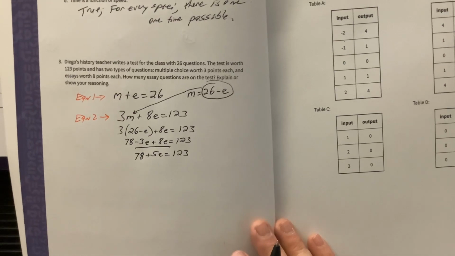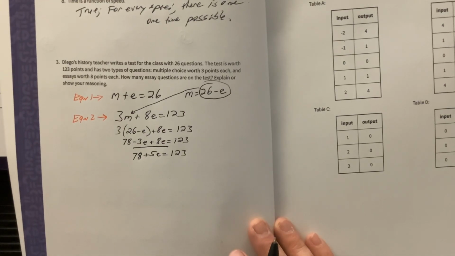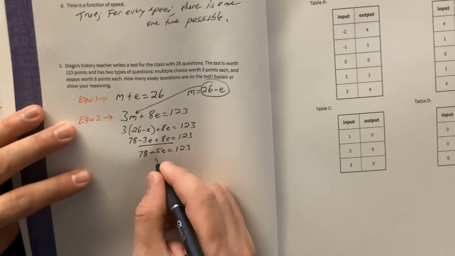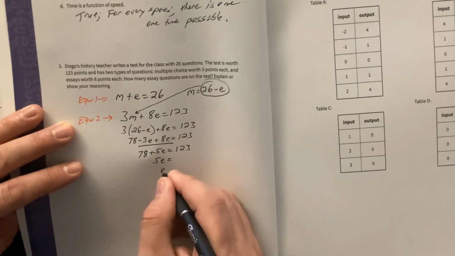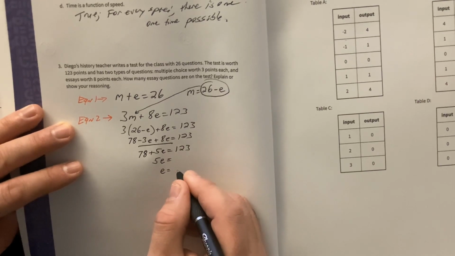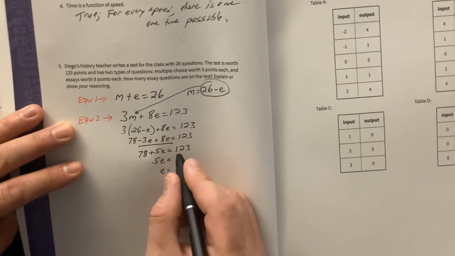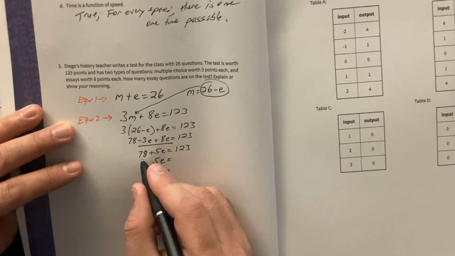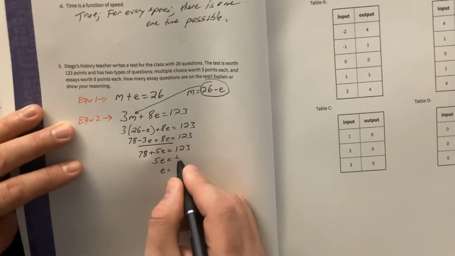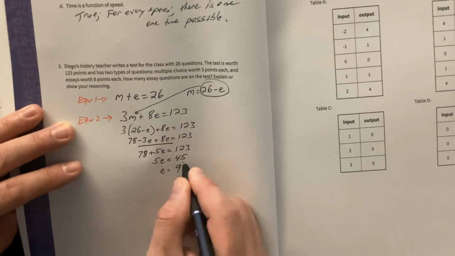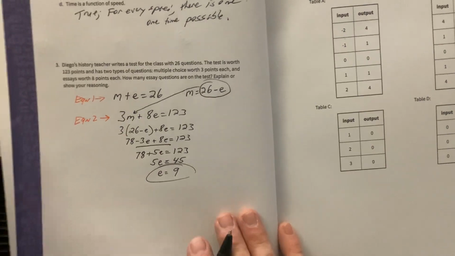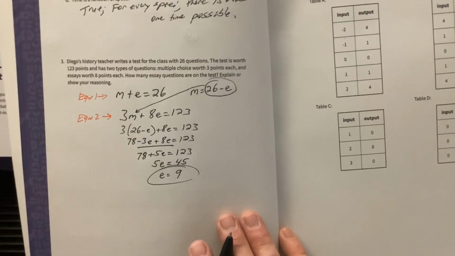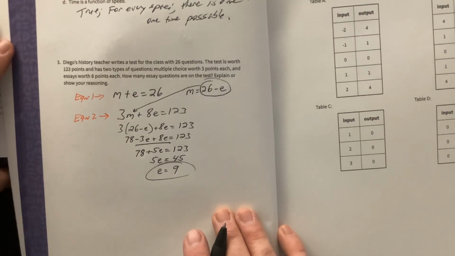Subtract 78 from both sides. 123 minus 78, please. And then that divided by 5. Or 123 minus 78. 150. So 45 divided by 5 is 9. That is how much your essay questions are worth. 9 essay questions on that test.